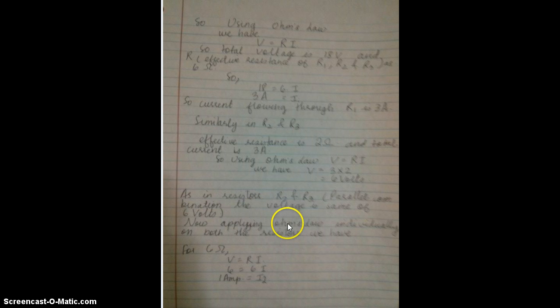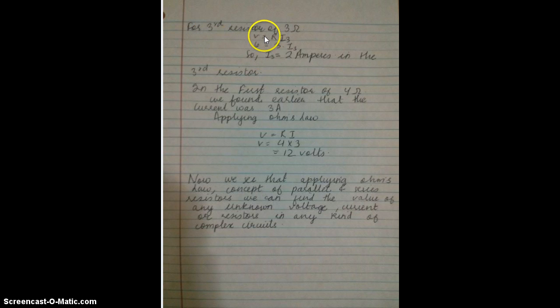Now applying Ohm's law individually for both of the resistances, for the 6 ohm resistor, V equals Ri. We have the voltage as 6 volts and resistance as 6 ohms, so we get a current of 1 ampere. Similarly for the third resistance, we again apply Ohm's law, V equals Ri. We know the voltage is 6 volts, resistance is 3 ohms, so the current through R3 is 2 amperes.